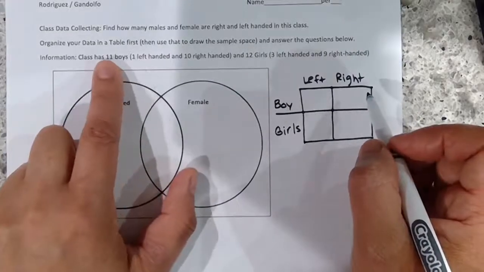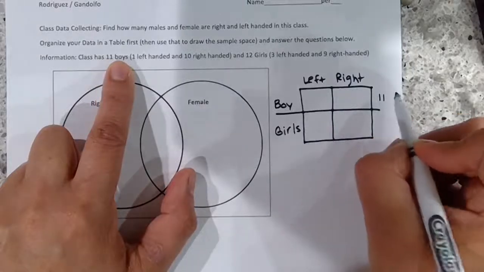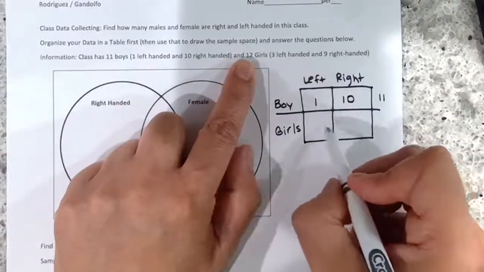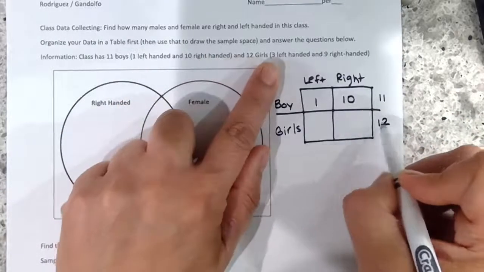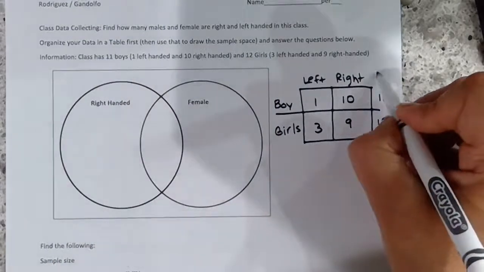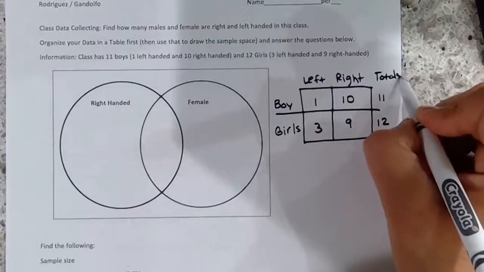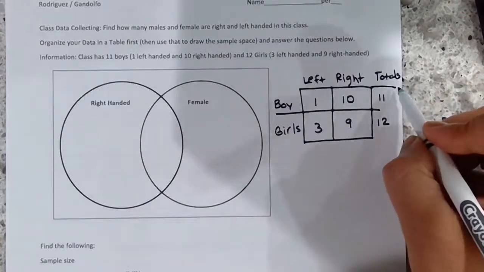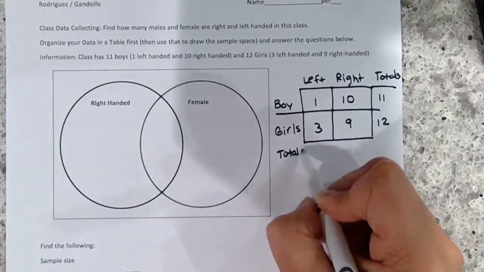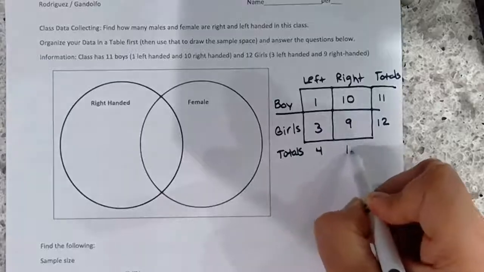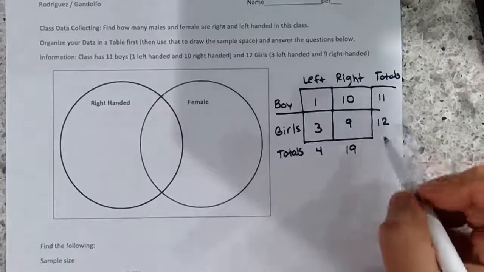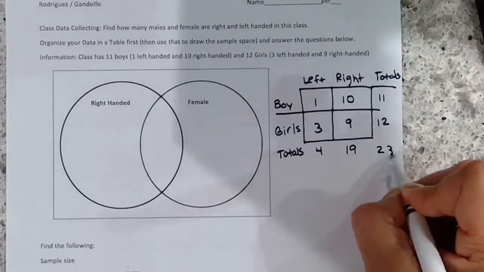Left-handed boys, so a class has 11 boys, and 1 is left-handed and 10 are right-handed. 12 girls, 3 are left-handed and 9 are right-handed. So these are your totals. We should do them in a different color. Okay. And of course, you always want to know how many total in the class, 11 and 12. So it's going to be 23.